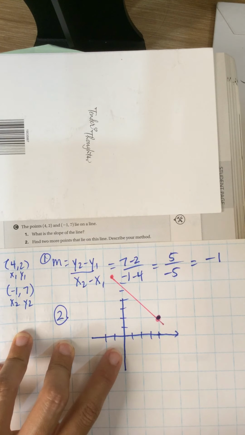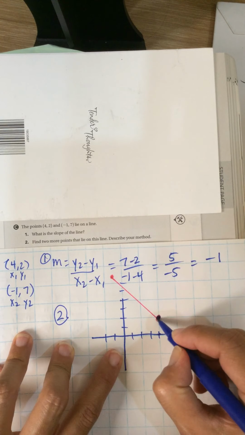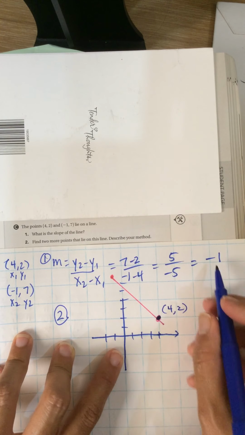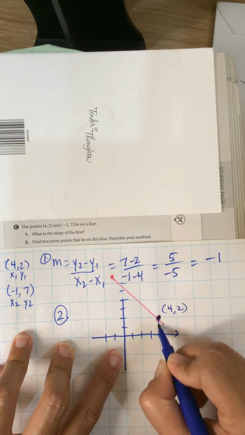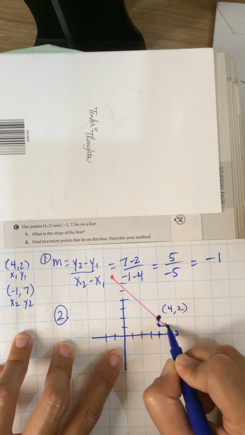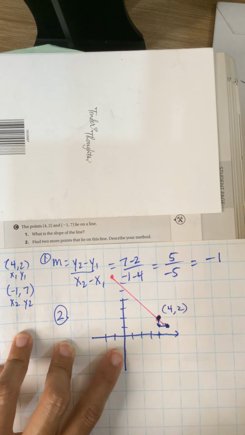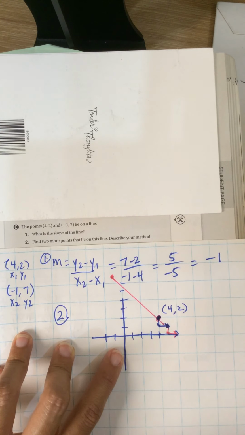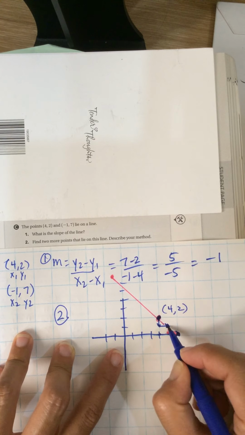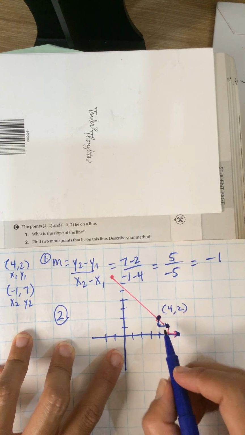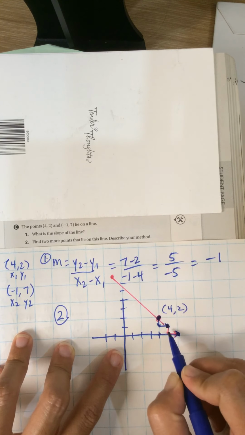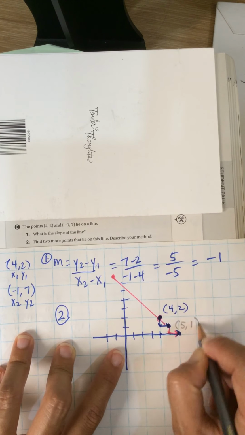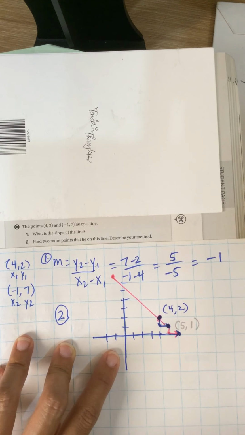What I would do, really you only need 1 point. So I know this point is here, right? 4, 2. So to find another point, I can use my slope. My slope is down 1 over 1, right here. Down 1 over 1, because it's negative. So you can see I'm getting all these new points. I can use any of these to be my new point. And so I'm going to use this one. This point right here is 5, 1. So that's the point I'm going to use. This is my new point.